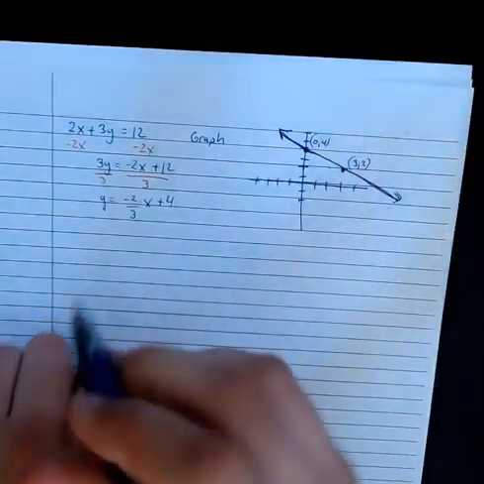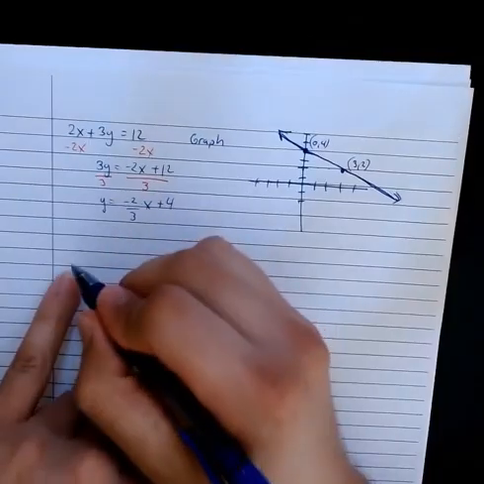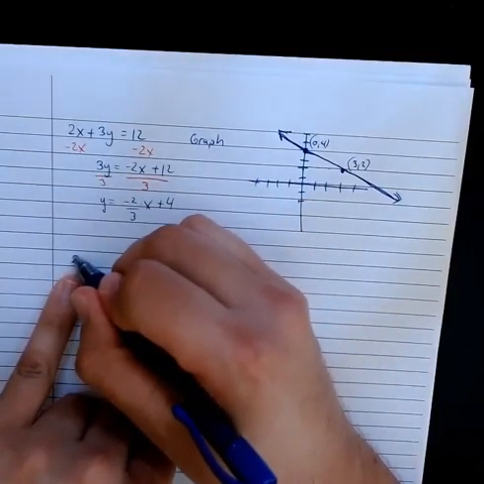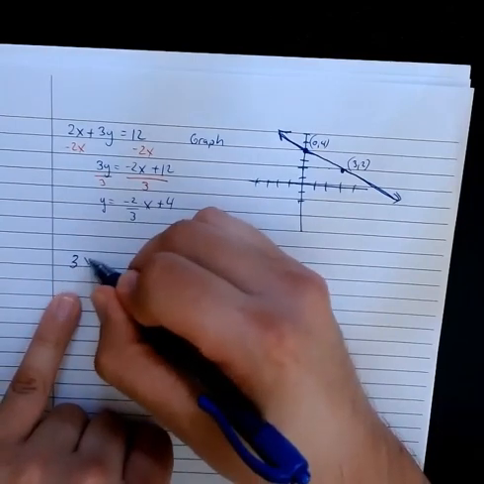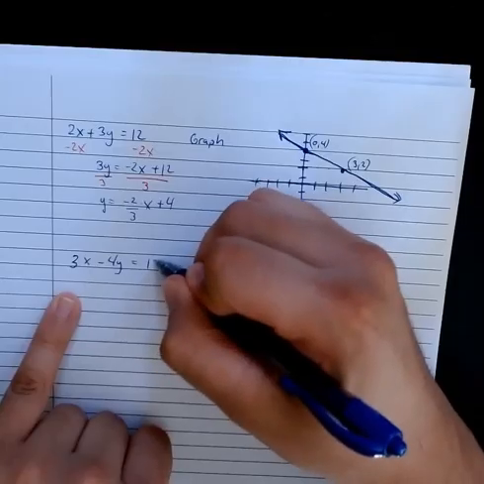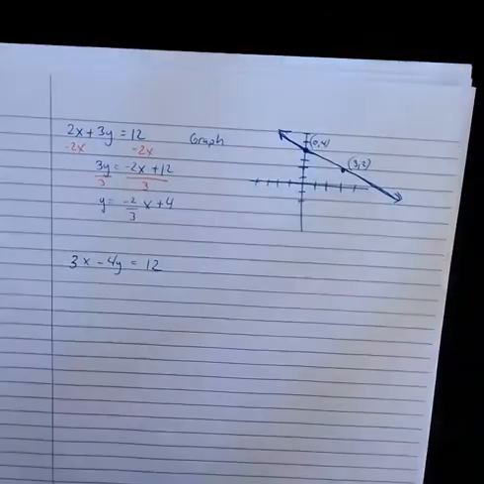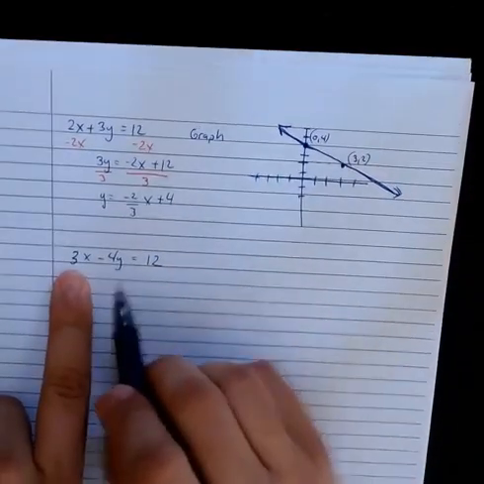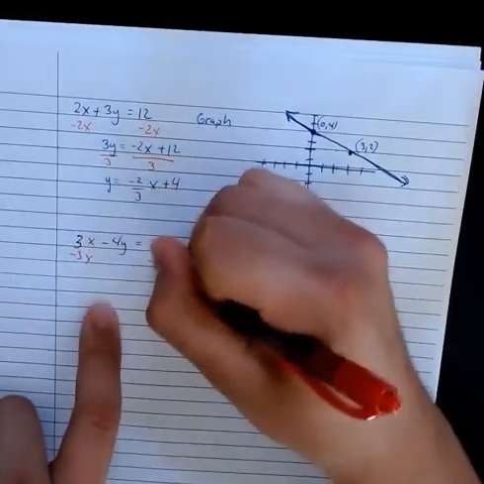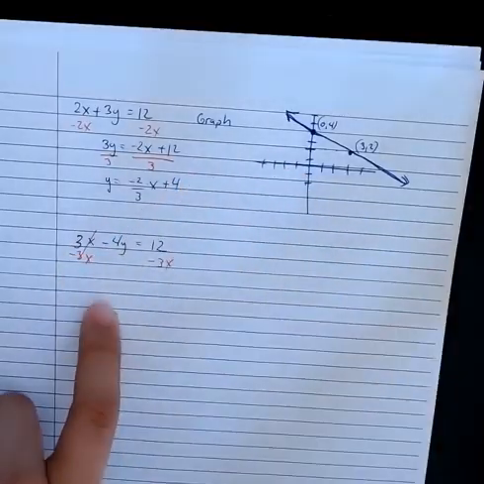Okay? Now, let's consider another linear equation, something totally different, unrelated to this one. Let's say, for example, we have 3x minus 4y equals 12, or something like that. Okay? So now we can go ahead and graph this one. And again, we'll do it the same way. Let's isolate our y. Subtract 3x from both sides. And that's gone.